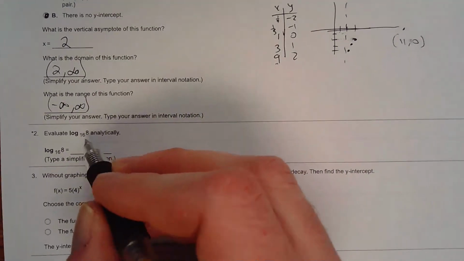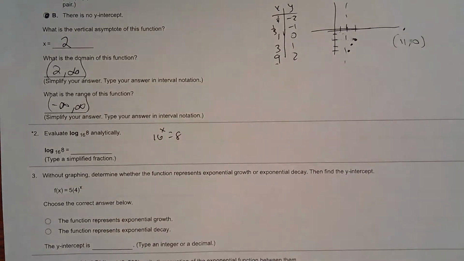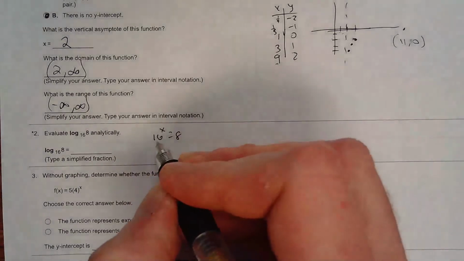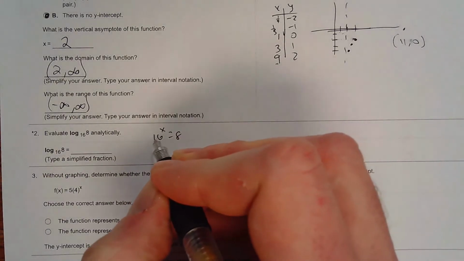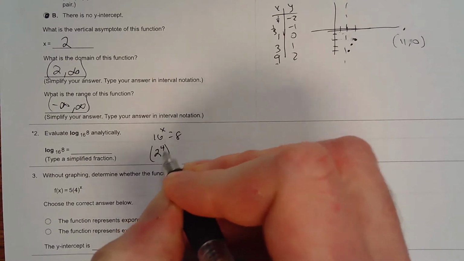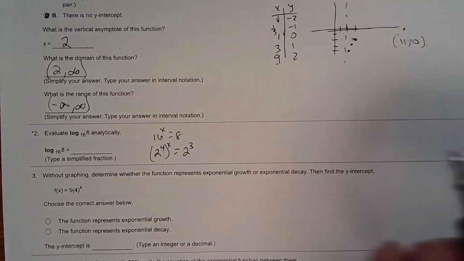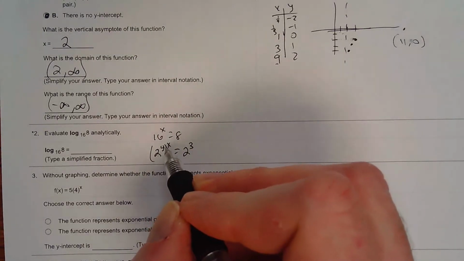Evaluate this one. This is saying that 16 to some power equals 8. You might be thinking square root, but the square root of 16 is 4, so that doesn't quite work. But think, how could you write 16 and 8 with the same base? I know that 2 would work. I could write 16 as 2 to the 4th, and 8 as 2 to the 3rd. So I get 2 to the 4th to the x power, which is 2 to the 4x power.